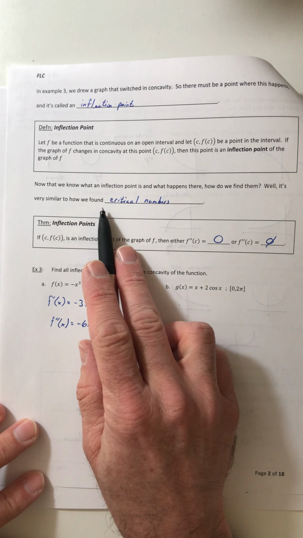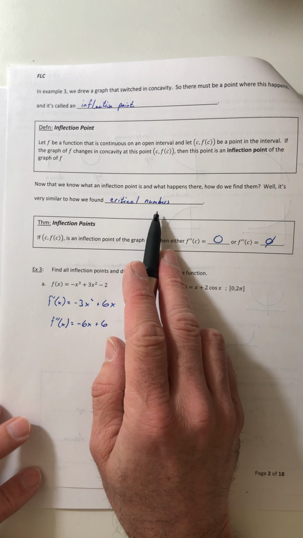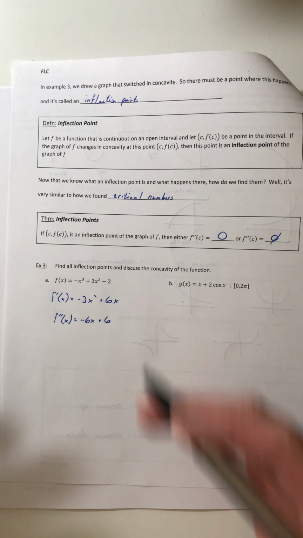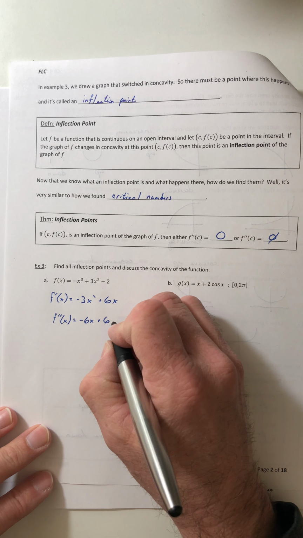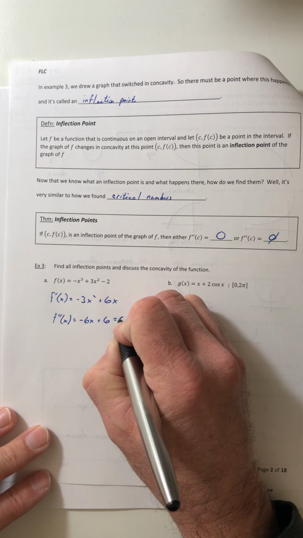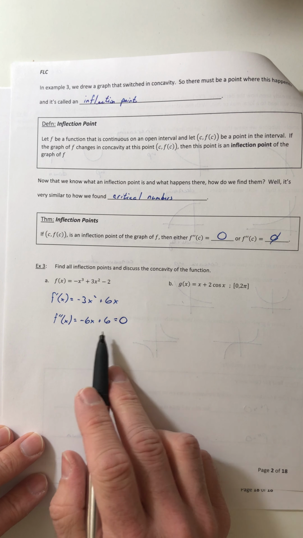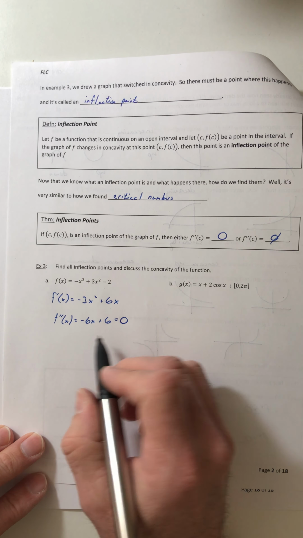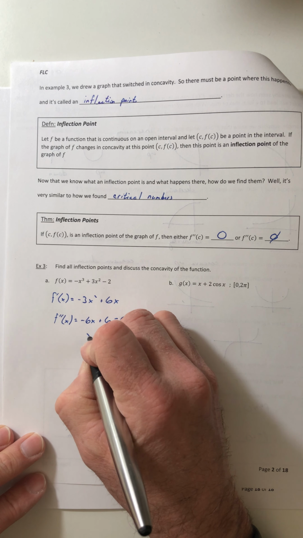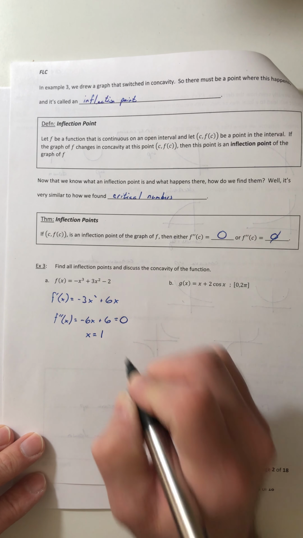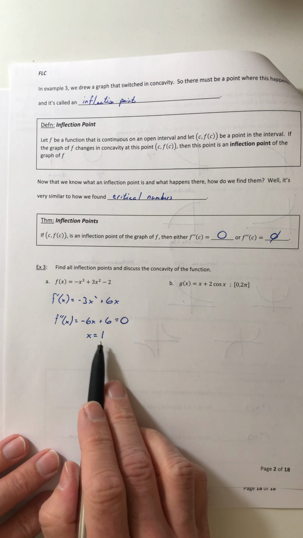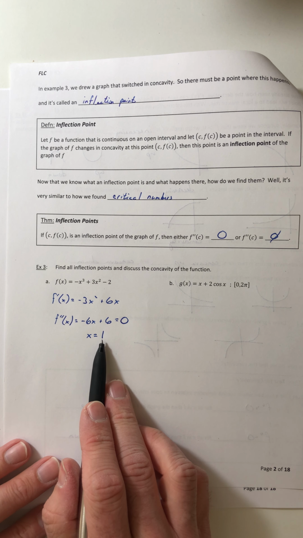So again, it's similar to how we're dealing with critical numbers. It's just now everything's translated to the second derivative. So we're going to set the second derivative equal to 0, and you want to figure out what makes it 0 or undefined. So in this case, pretty easy. X is going to equal 1. So right here is potentially where we've got that inflection point.